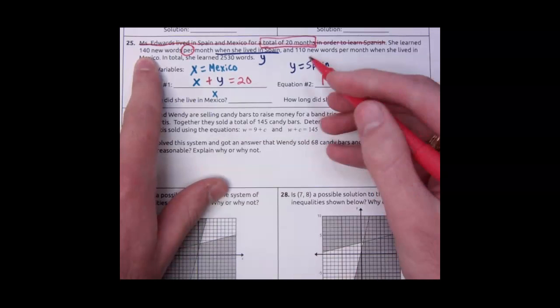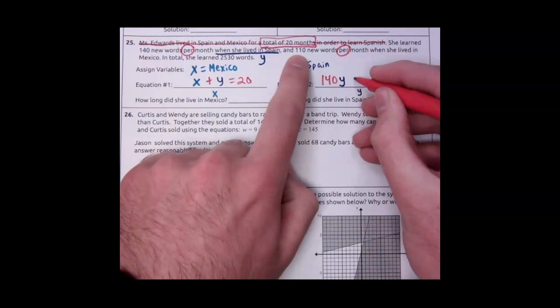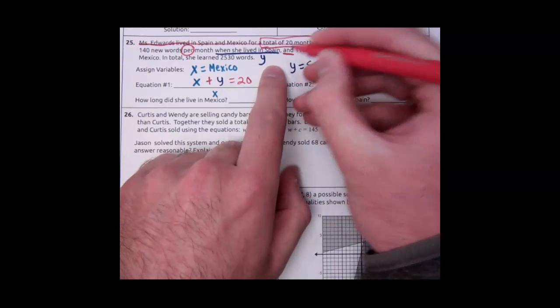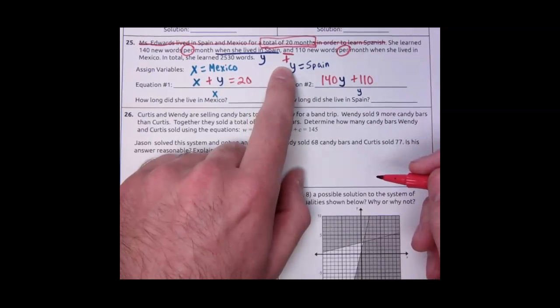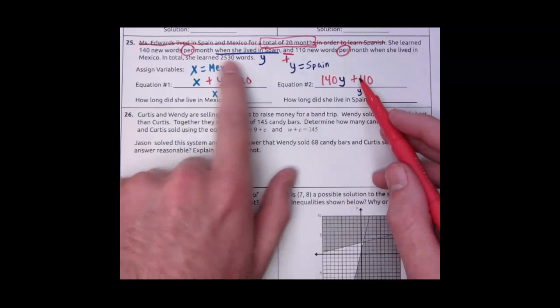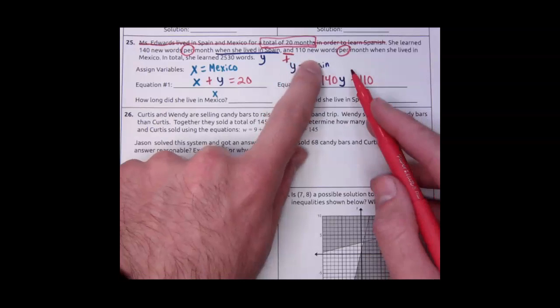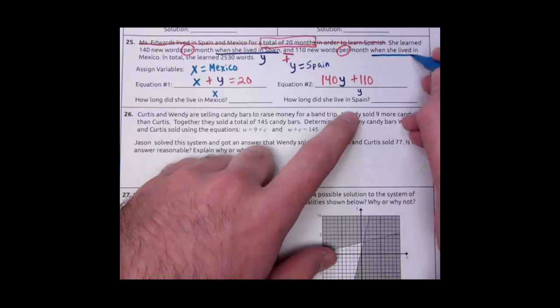Right? And then this next part, it says 110 new words per month. Again, it's 110, right? Because and represents plus in math. Like if I had apples and oranges, apples plus oranges. So it'd be 140y plus 110, right? Per is multiplication again. But this time we're multiplying it by when she lived in Mexico, which is x, right?